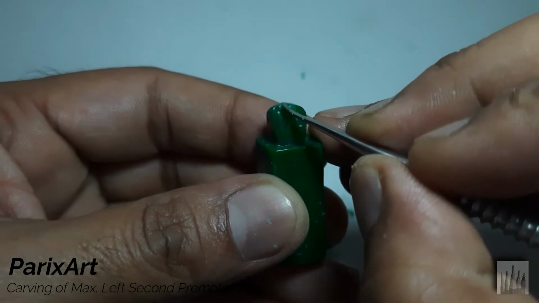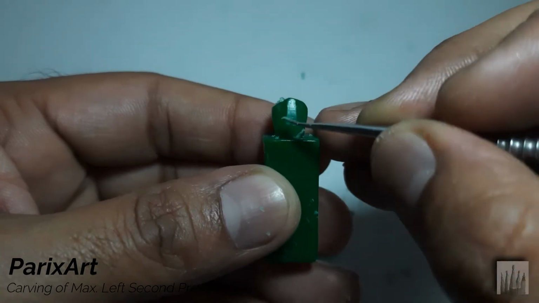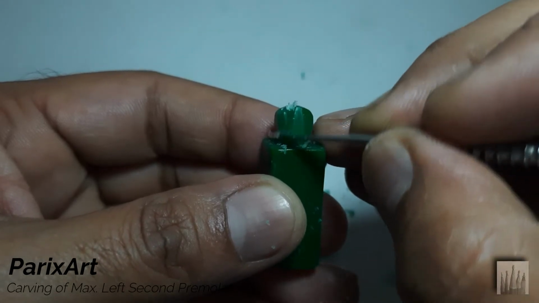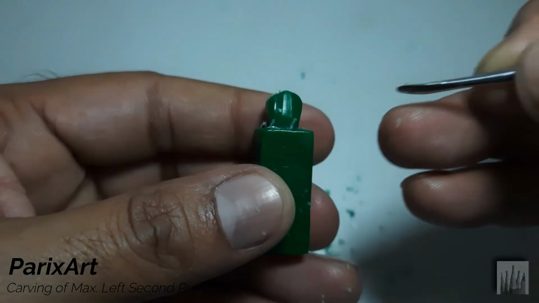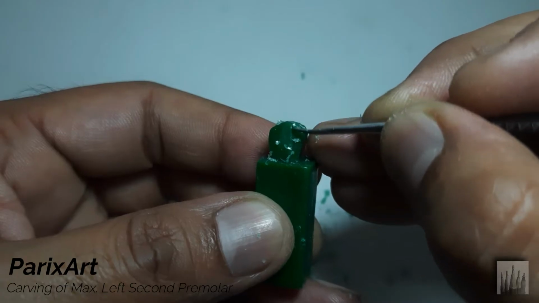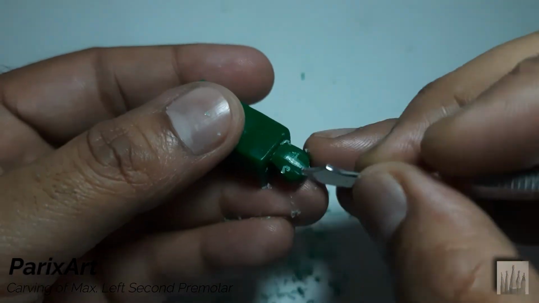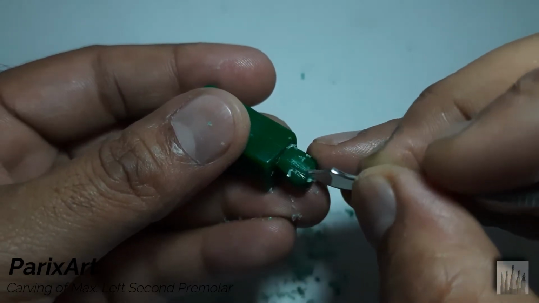Now slightly deepen it. Similarly on this side too. We are making slightly V-shaped grooves going outwards in the middle third.